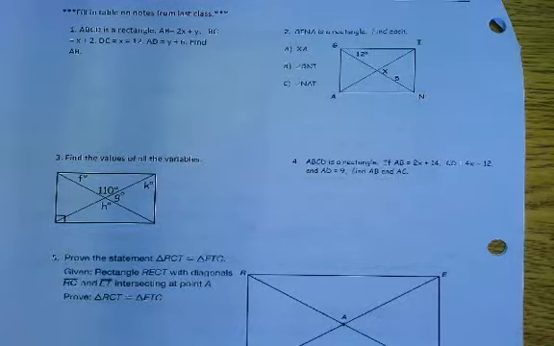Again, you should have 10 boxes shaded or checked or whatever.